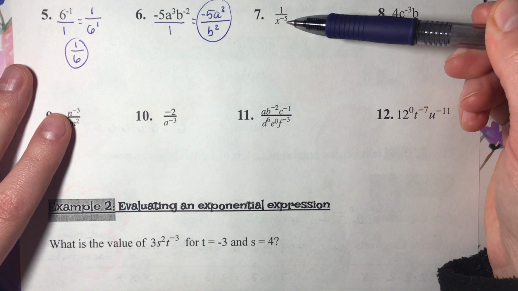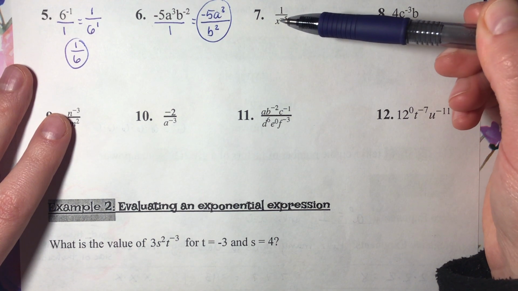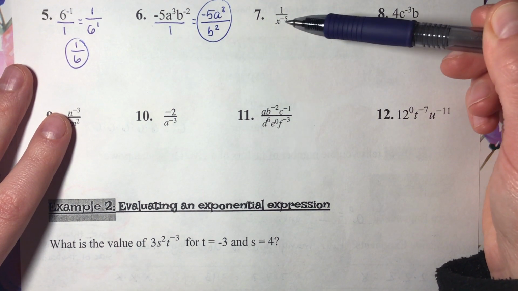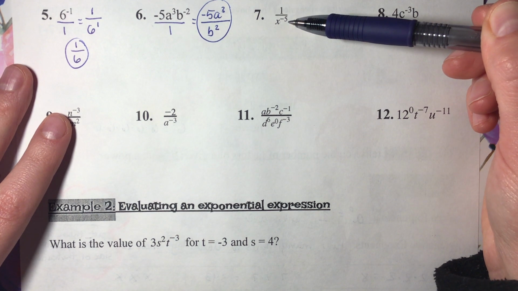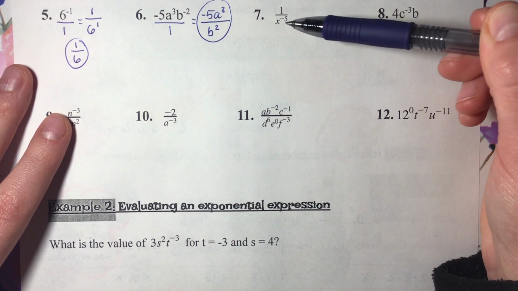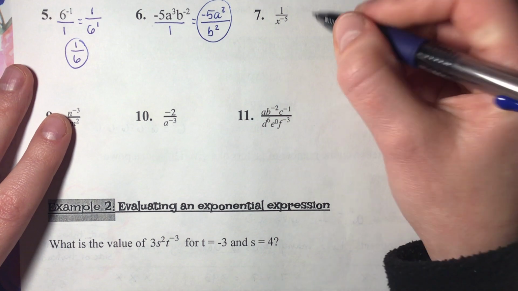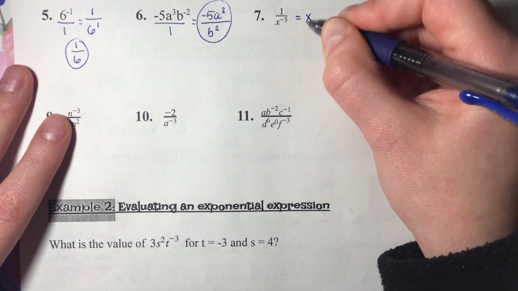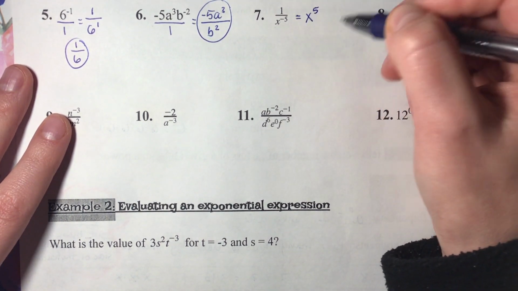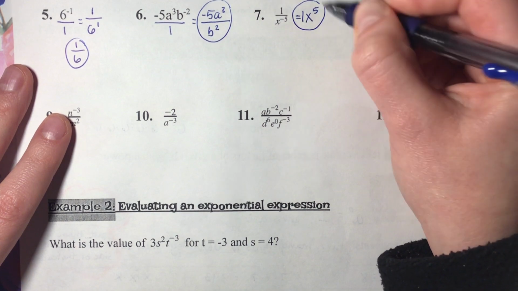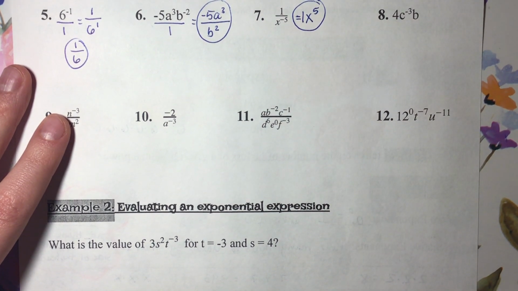Looking at this one, I have x to the negative 5. Notice how this is on the bottom of the fraction and it has a negative exponent. To make it become a positive exponent, I just put it on the other side of the fraction. So this is going to be x to the 5th. I don't have to put the 1 there, but if putting the 1 there helps, then absolutely, by all means.